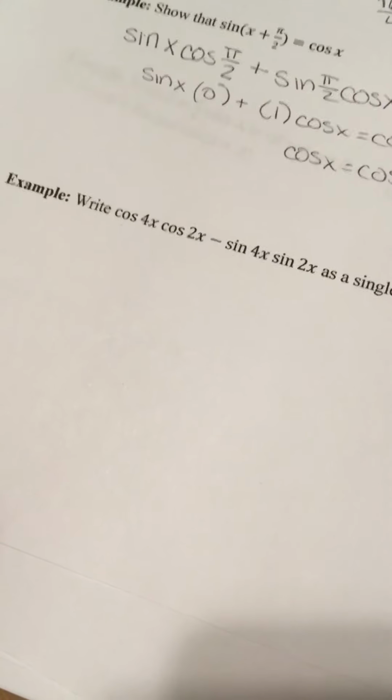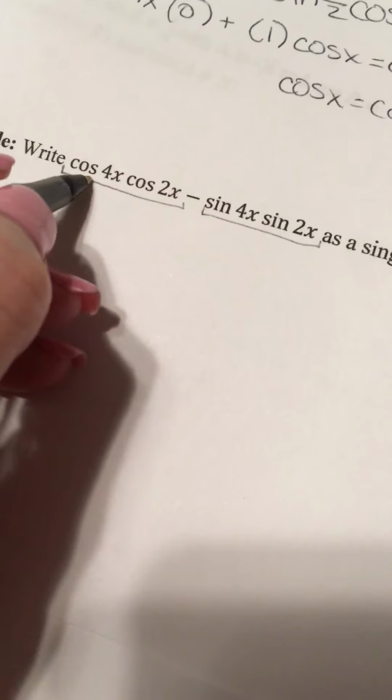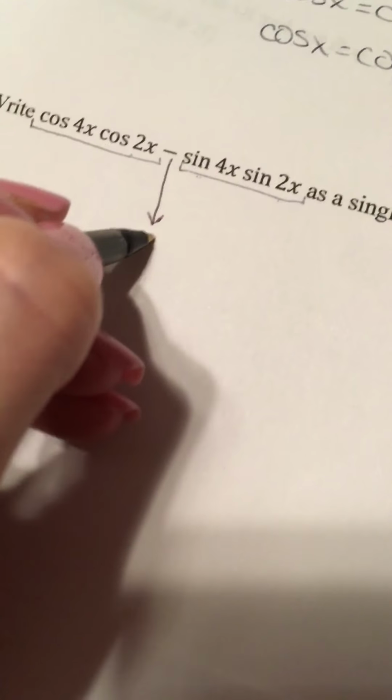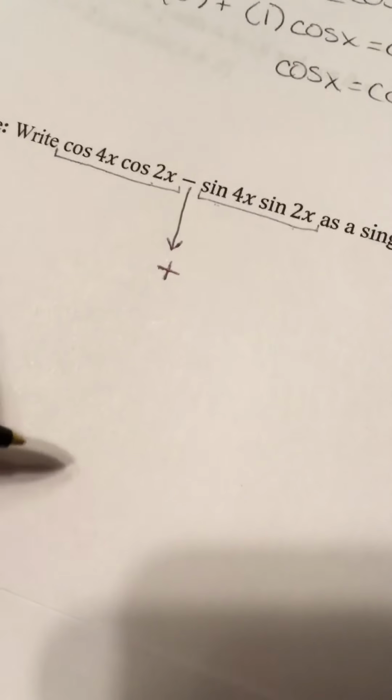All right, and then our last question on this page is going to be: write cosine of 4x cosine of 2x, minus sine of 4x sine of 2x as a single cosine. So the idea is that we know that it's a cosine because they tell us that it's a cosine, but we also know it's a cosine because the cosines are grouped together and the sines are grouped together. If there is a minus in the problem when it's expanded, that means there's a plus in the condensed version.